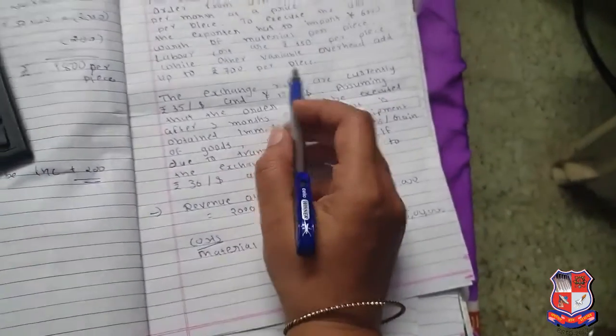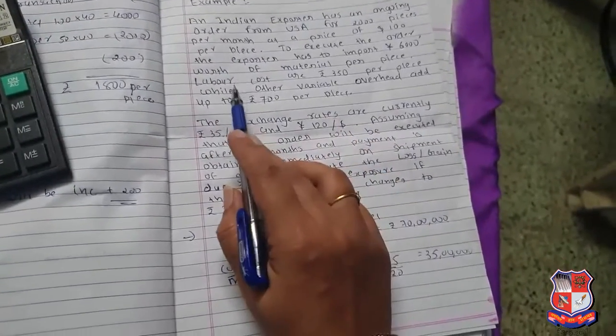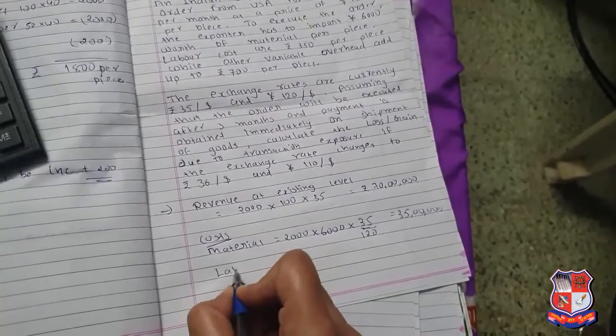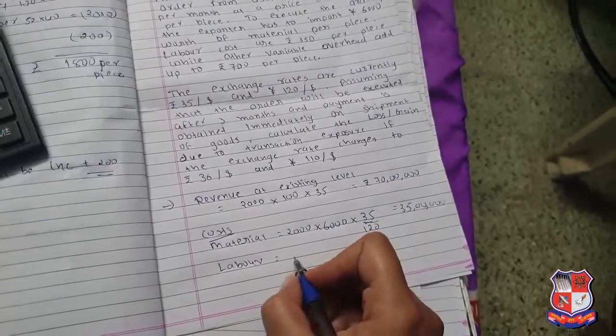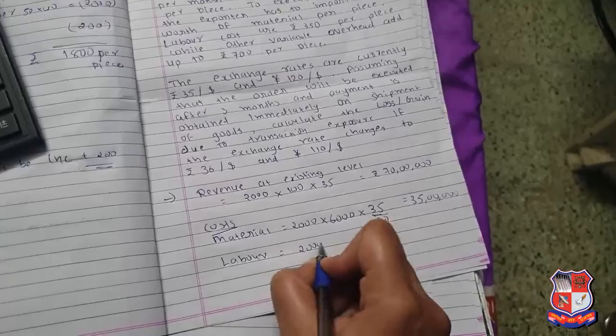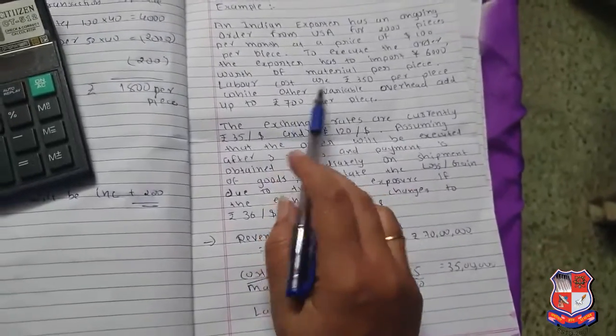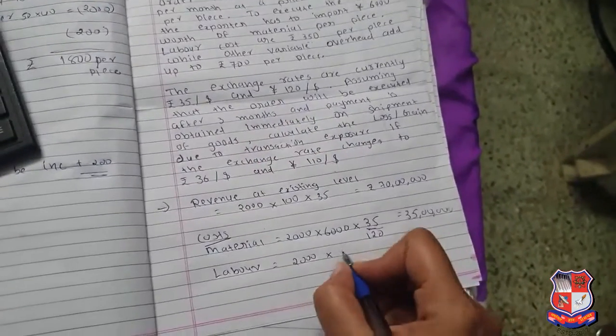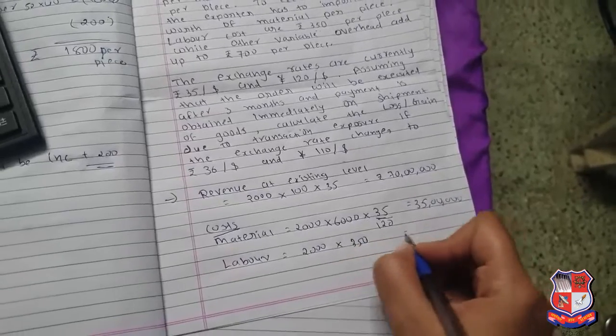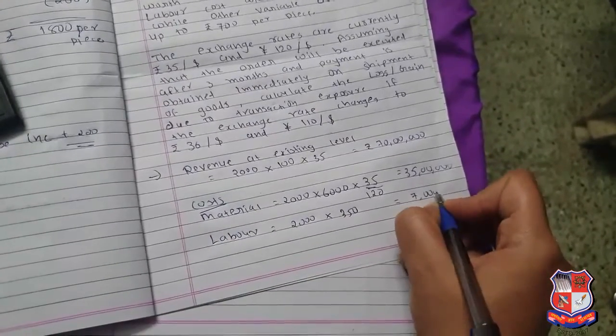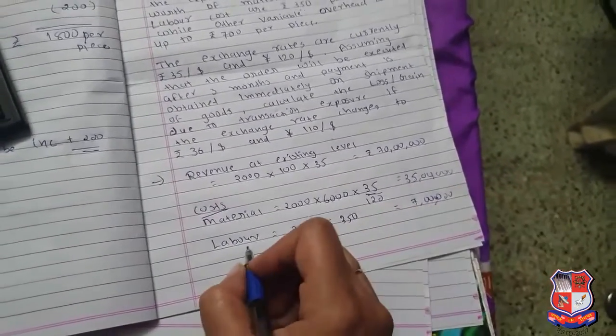Then the next cost is the labor cost. Again 2000 pieces are there and the labor cost is directly given in terms of rupees, that is 350. So no worries, directly we multiply and it becomes 7 lakh.